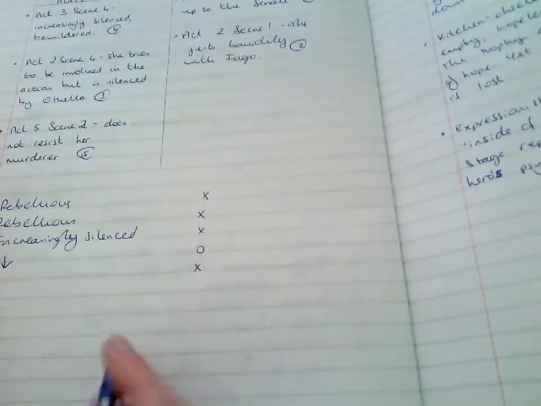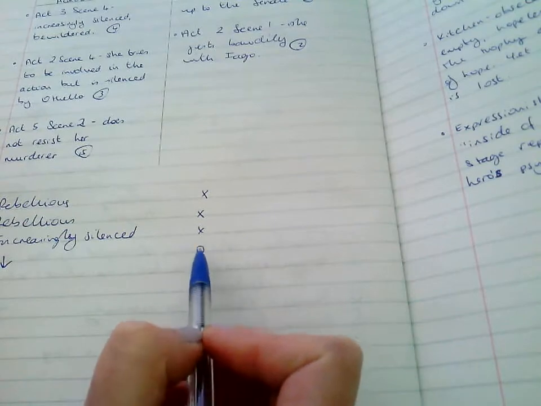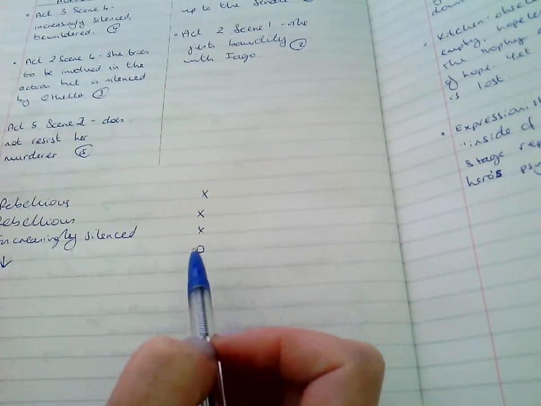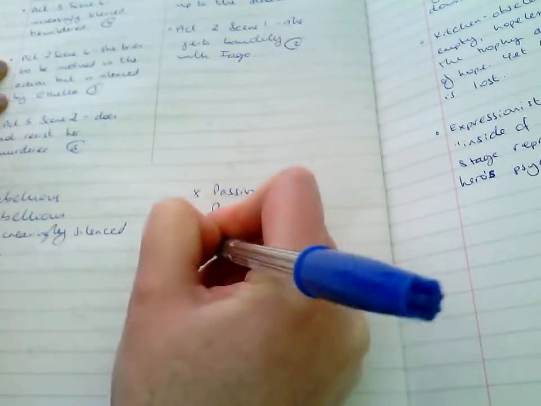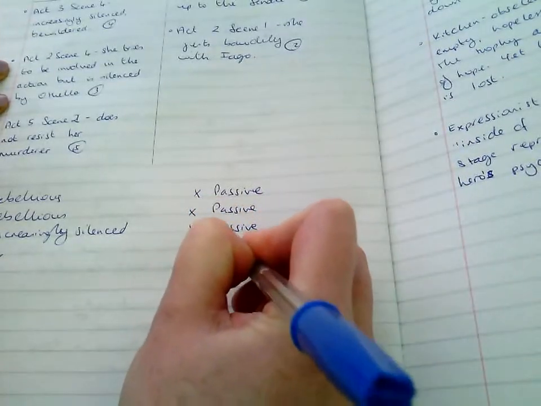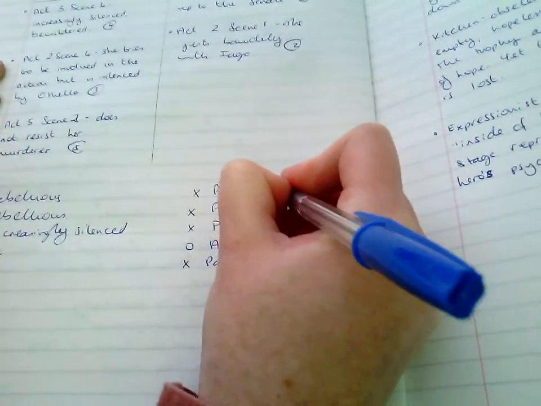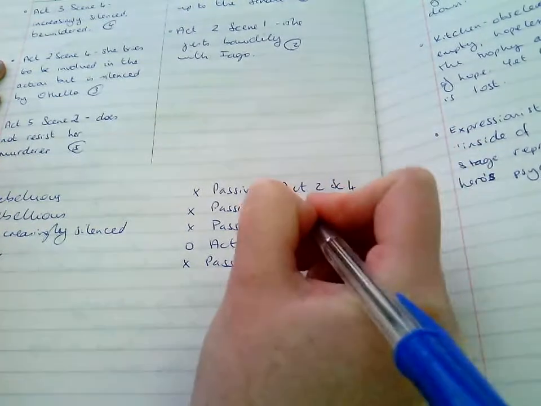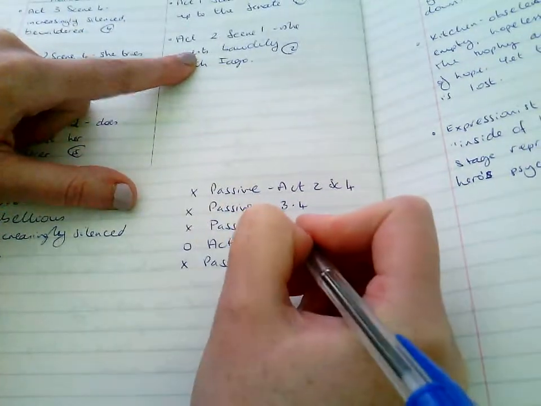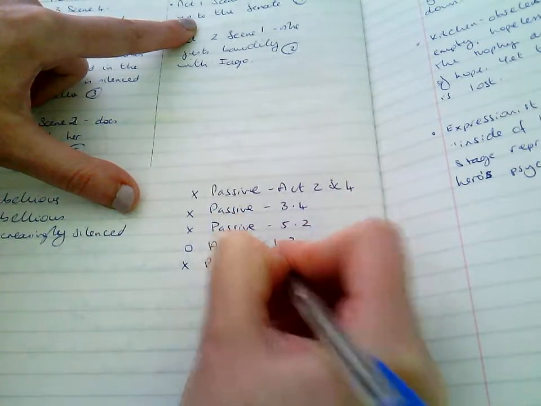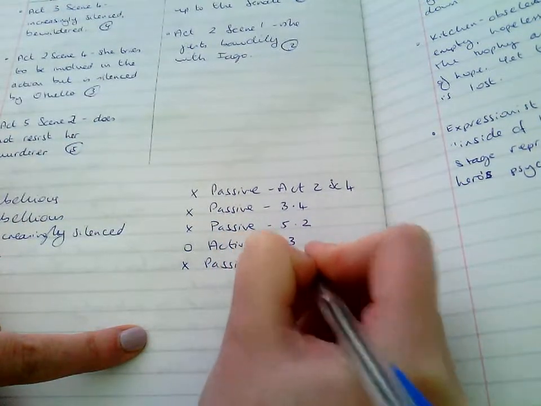A structure that I often teach my students, though, is the XXXOX structure. And the X stands for your main line of argument, and the O stands for the other point of view, the other side of the argument. So for this, I could go, let's see, so passive in these ones here. Active for my other side, and passive back into the main line of argument. So I can put Act 2, Scene 4 here. Then I could have 3, Scene 4, 5, Scene 2. I'm going to pick Act 1, Scene 3 for this one. And then I might return to Act 5, Scene 2 for the end.